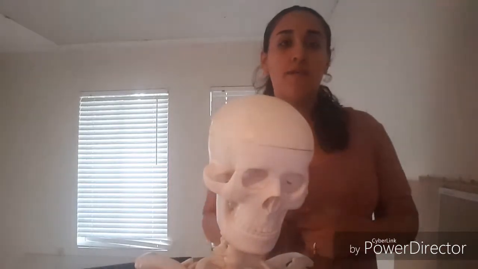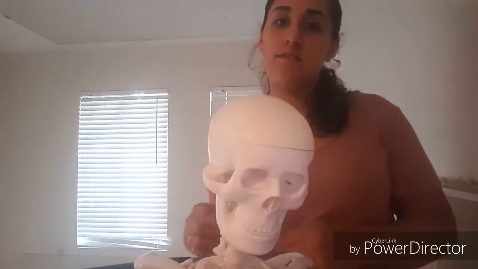I'm going to be doing Lab 6.5, an overview of the axial and appendicular skeleton part 2, where I will be going over the different bones throughout our body. So we're going to start with explaining the bones of the axial skeleton.